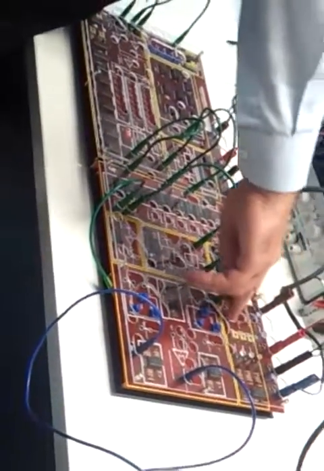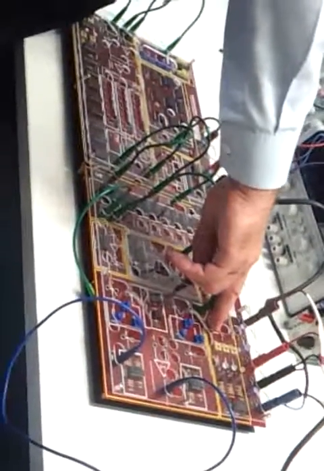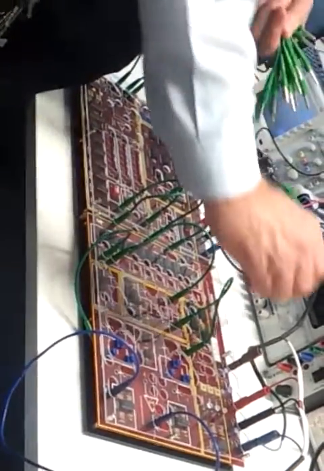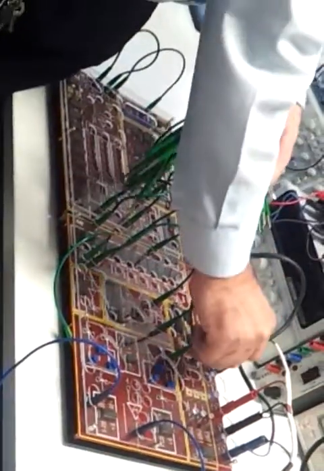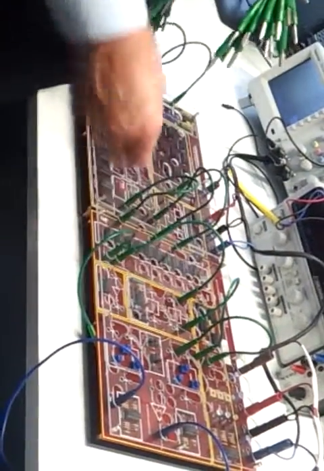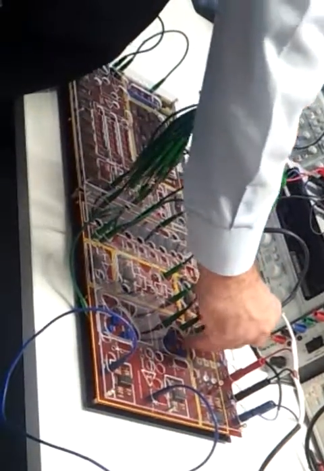But we've got 2 modulation signals, same frequency, but they're at 90 degrees apart. So we're getting 2 PSK signals modulated on carriers that are 90 degrees apart.